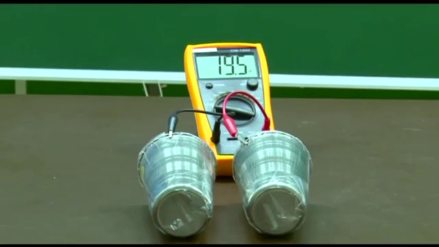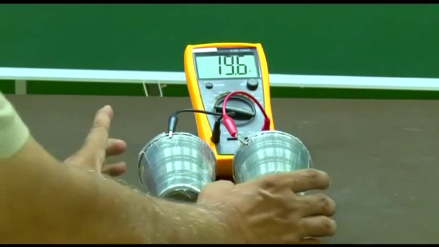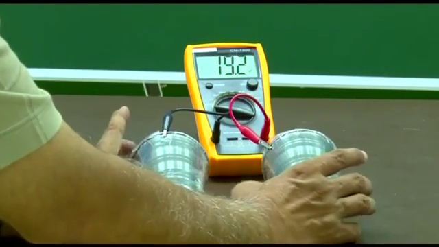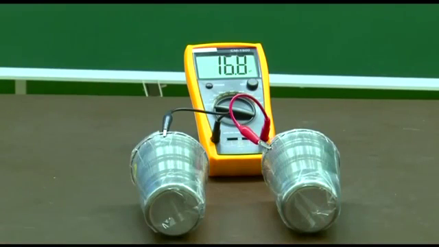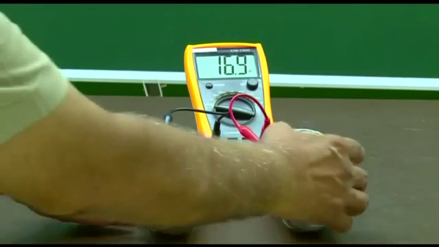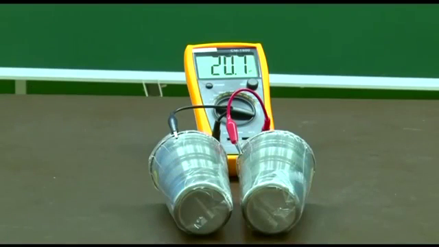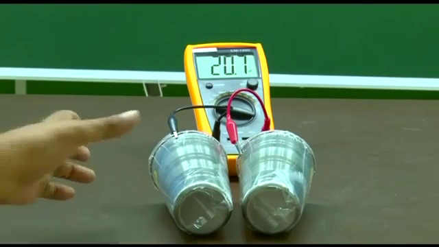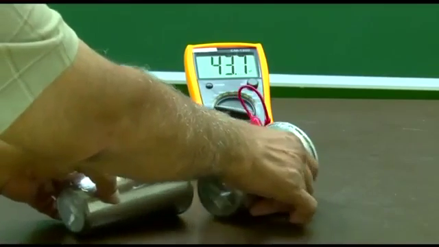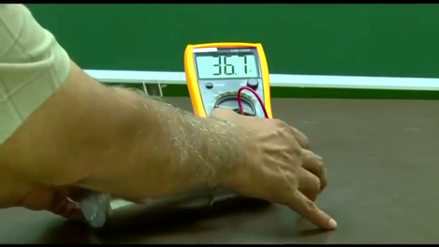If I take them apart, the capacitance has decreased. It has become 16.8. If I bring them close, it has increased, 20.7.